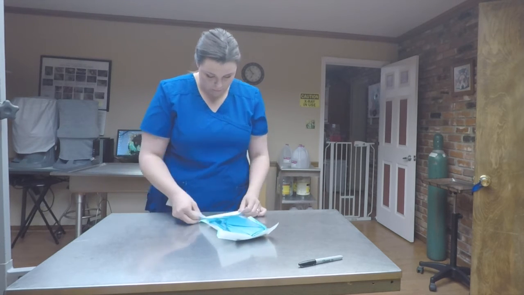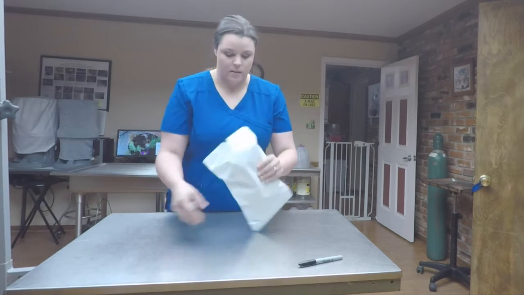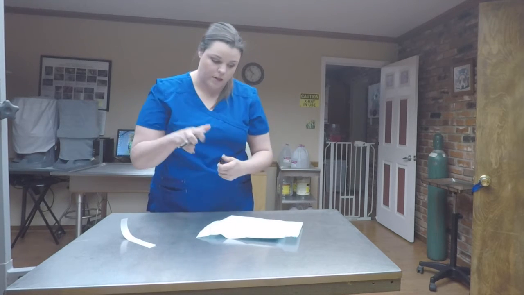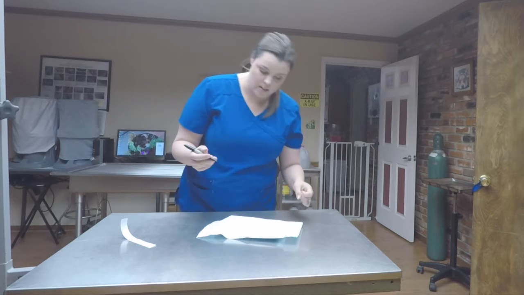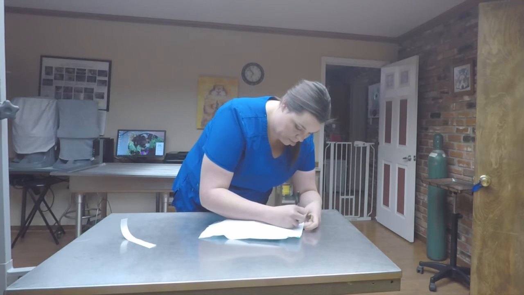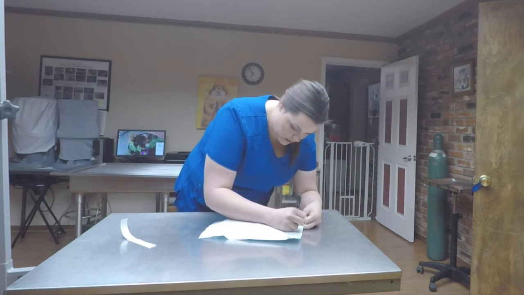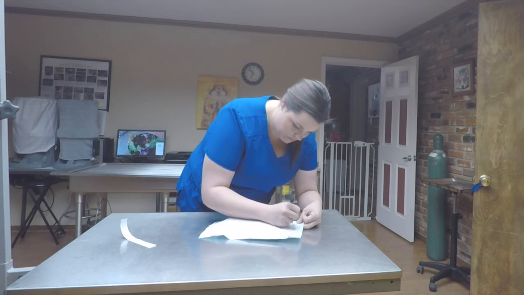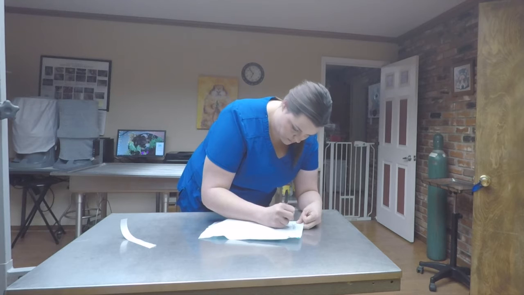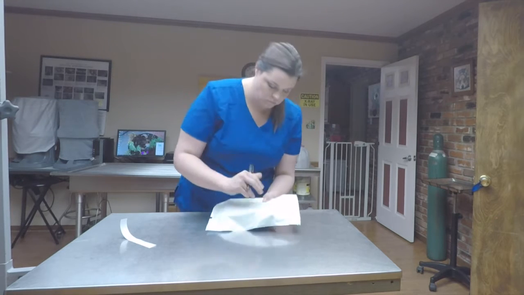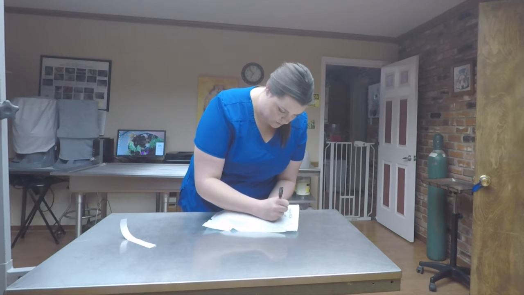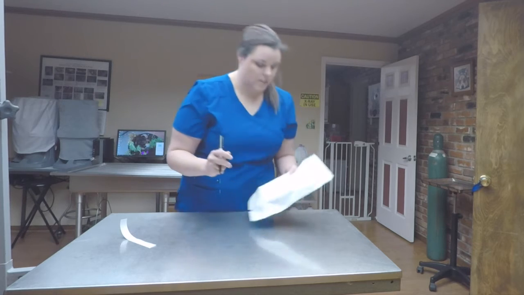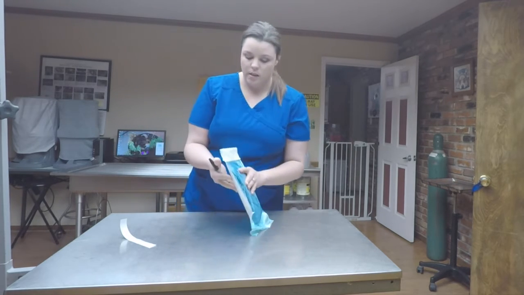Seal it. And then on the other side, you will write what it is, the date, and your initials. Just like that, and then it's ready to go in the autoclave.